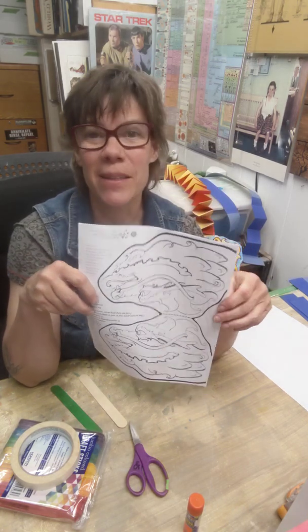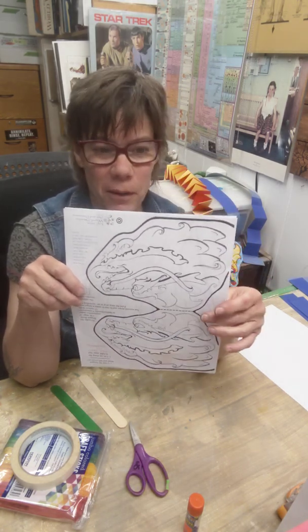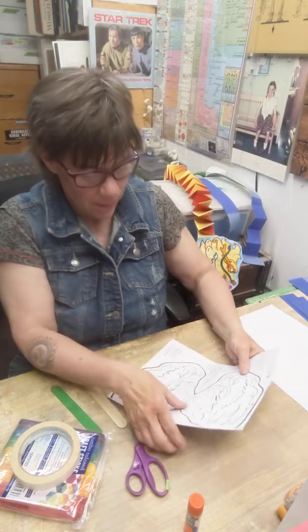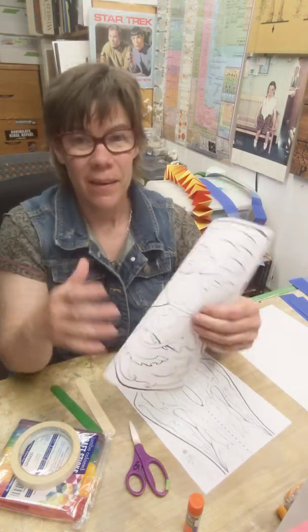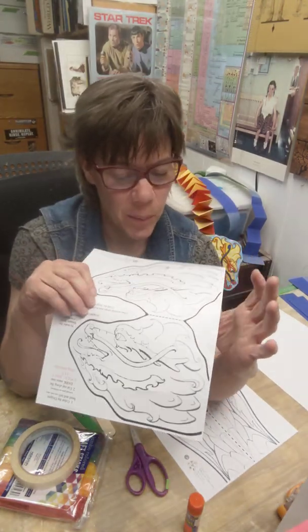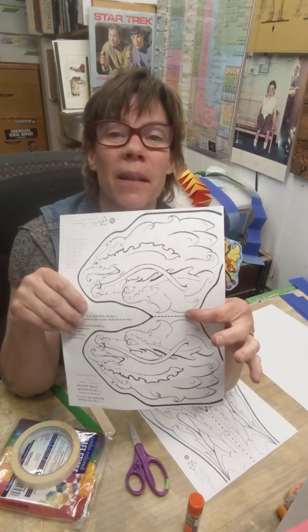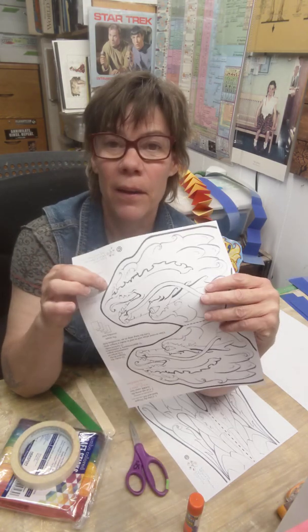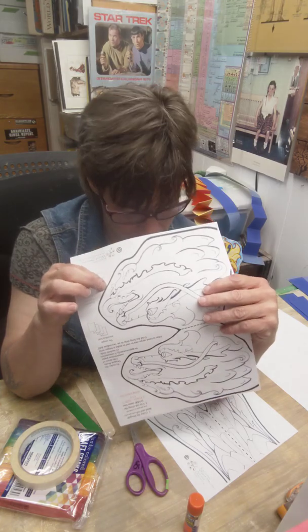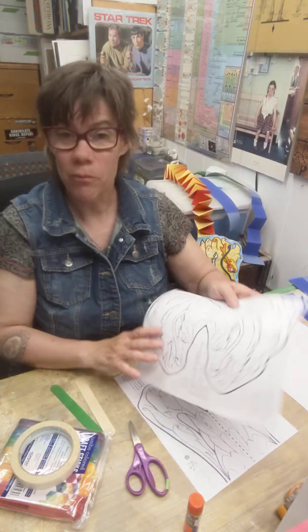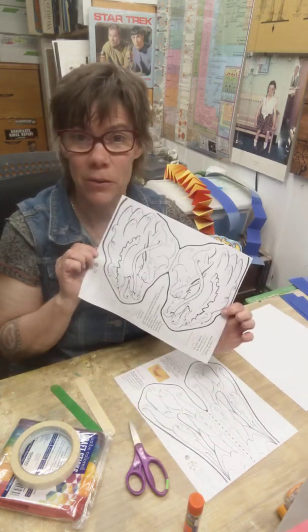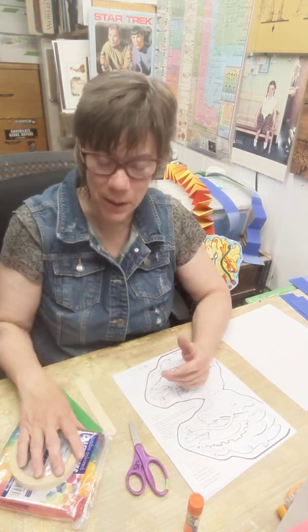I'm going to hit a few points just to kind of enrich it a little bit. Whenever you see on any of my projects the dotted line, that's a fold, and the darker line is the cut. So step one, color your dragon. You guys are probably pretty good at coloring, probably not a problem at all.